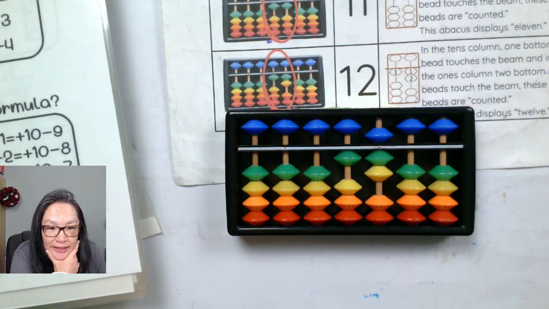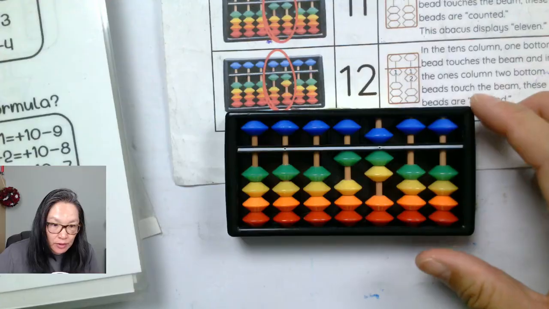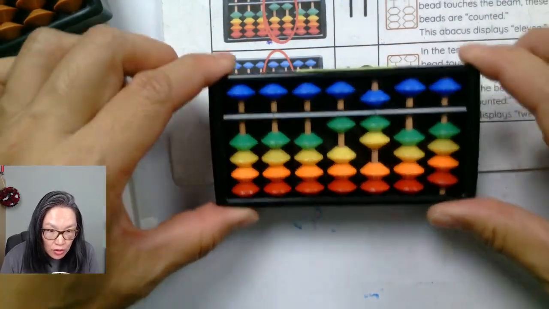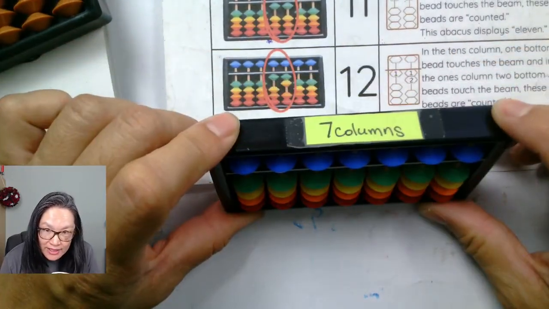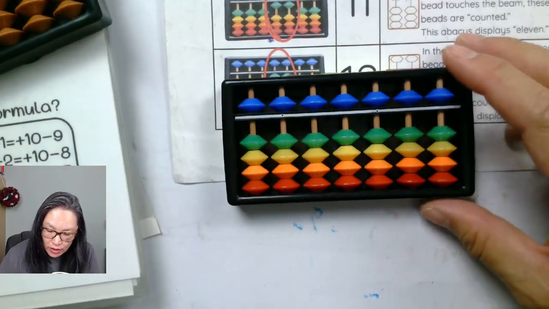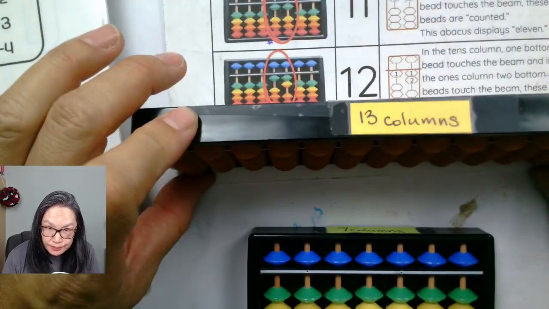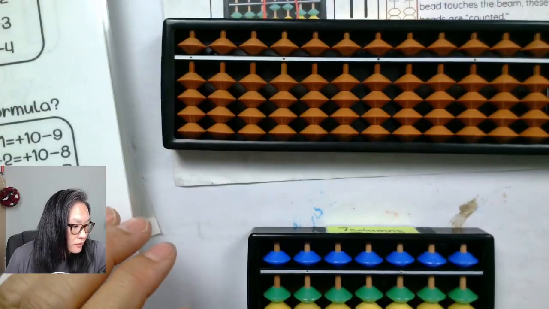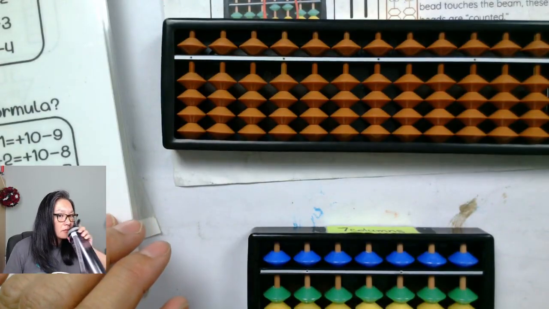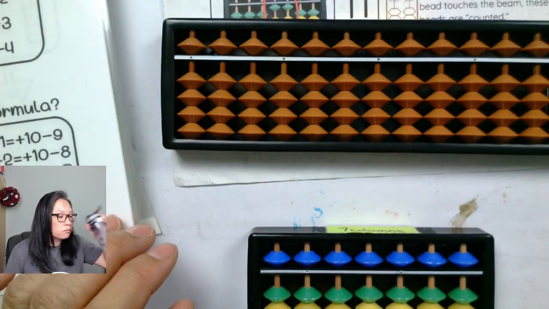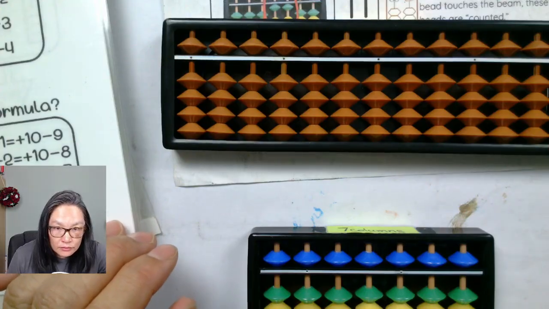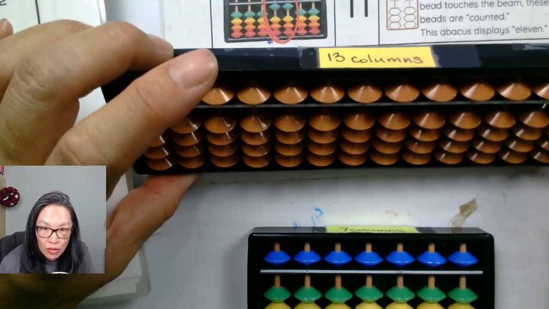I think they meant a higher base number. A higher base number, I wonder. So, when we have a 7, this is 7 digits. You can go higher with the 13 column. Is that what you mean by more digits?